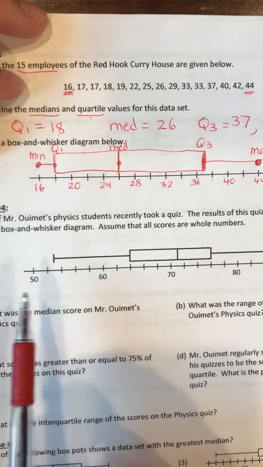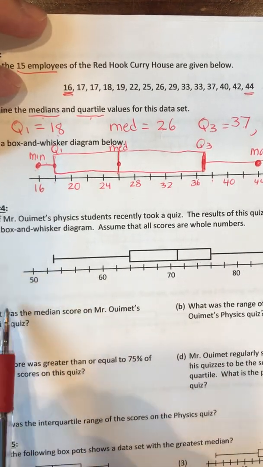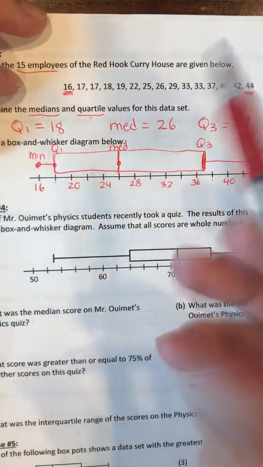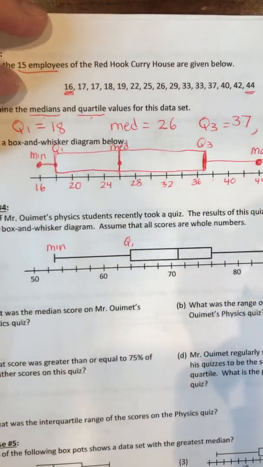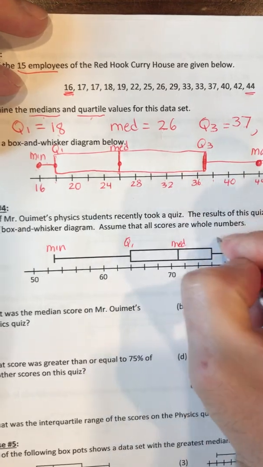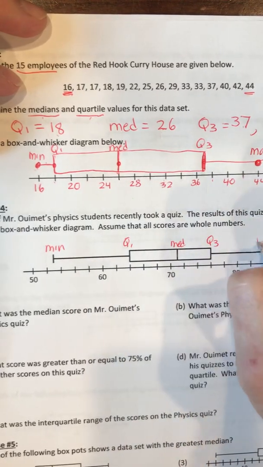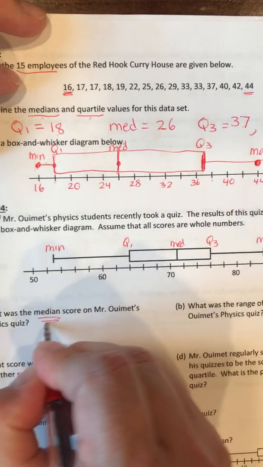So number 4, they could ask questions like this, right? Here's your box plot. Remember, this is the minimum. This is the first quartile. This is the median. This is the third quartile. This is the maximum. What's the median score?